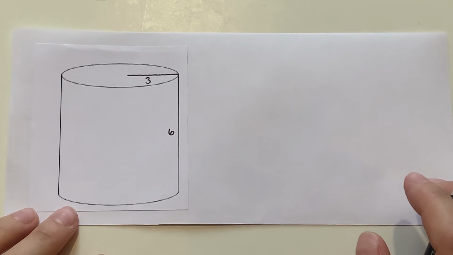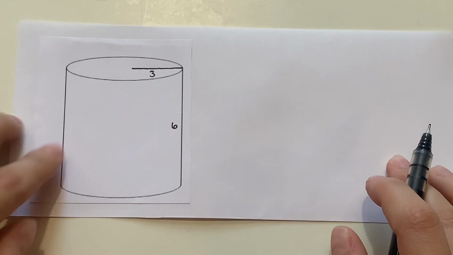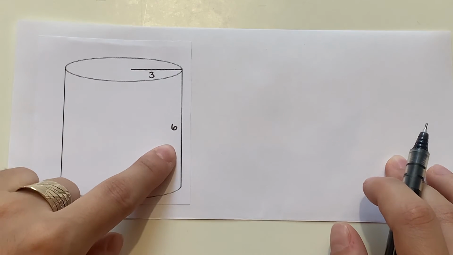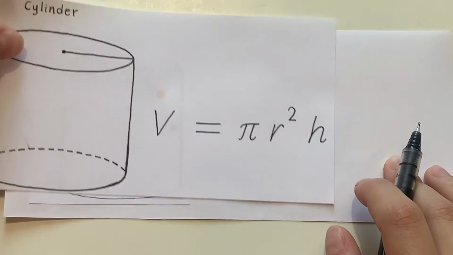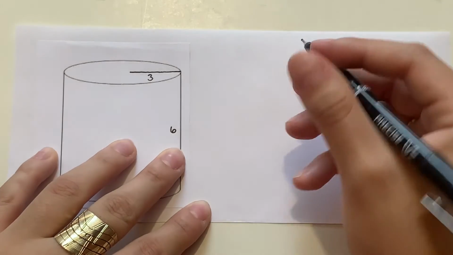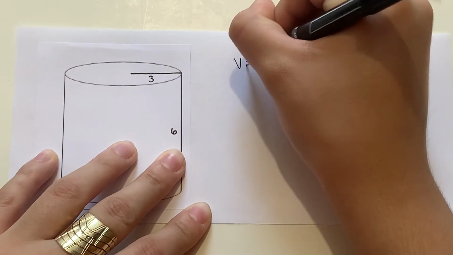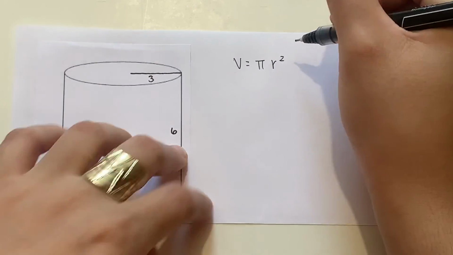Now for our next example, we are finding the volume of a cylinder that has a radius of 3 and a height of 6. So here I have my equation for a cylinder, and I'm again going to copy the equation down so that I don't have to keep looking back to my little flashcard.